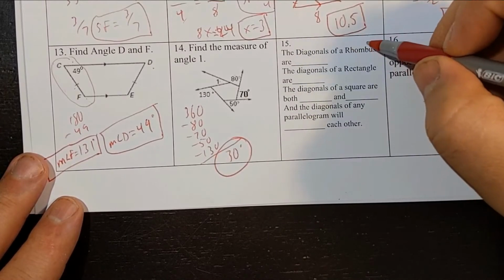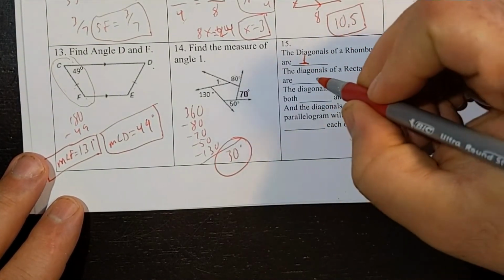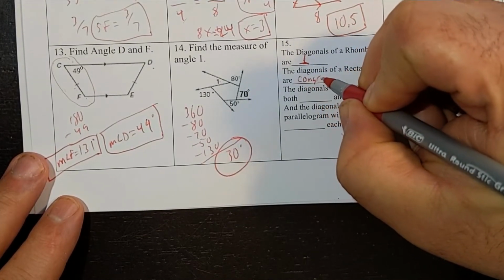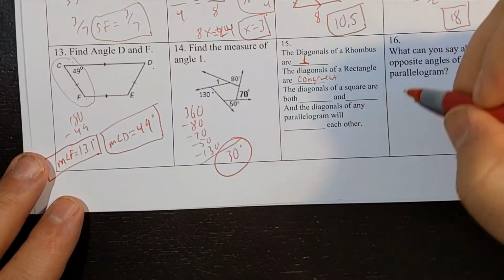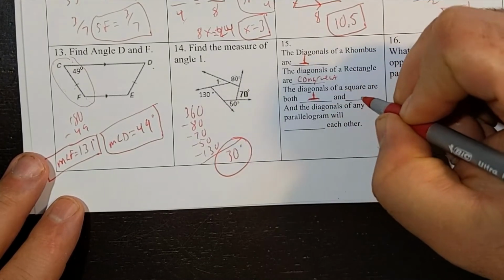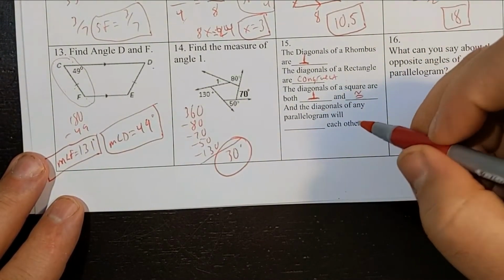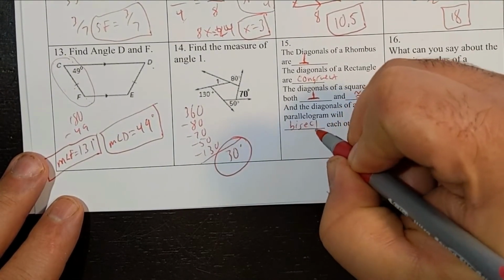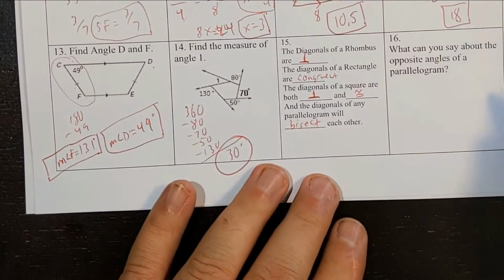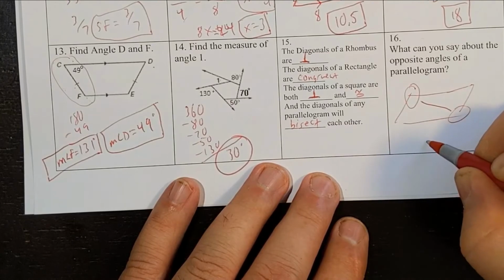Number 15, diagonals of a rhombus are perpendicular. Diagonals for a rectangle are congruent, which is the little equal with the squiggly sign. So right here, diagonals of a square are perpendicular and they are congruent. And this last one, diagonals of any parallelogram will always bisect each other. Number 16, what can you say about the opposite angles of a parallelogram? So if I'm looking at a parallelogram, opposite angles should be congruent.